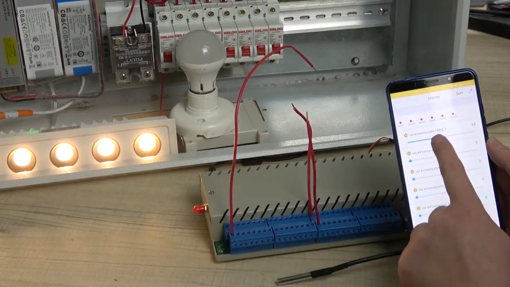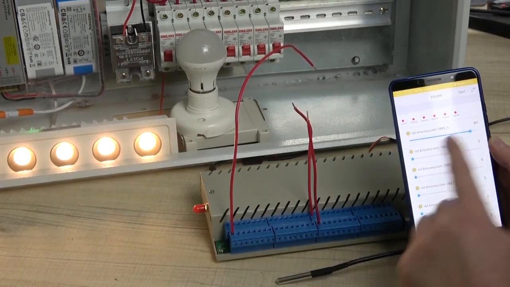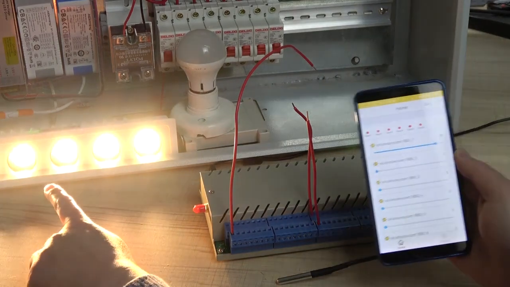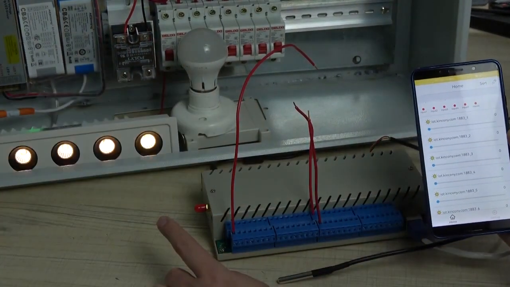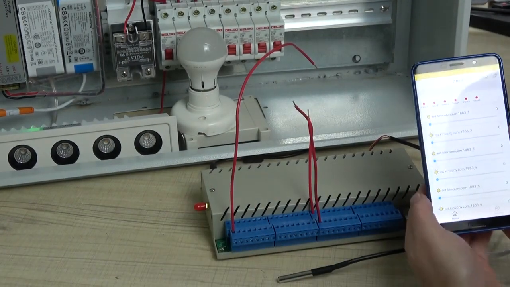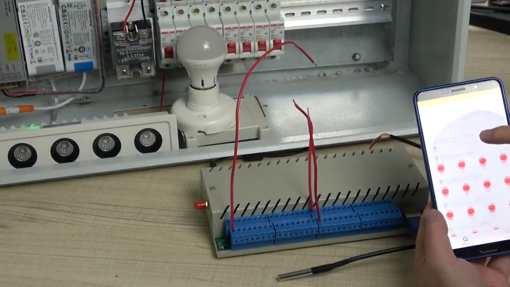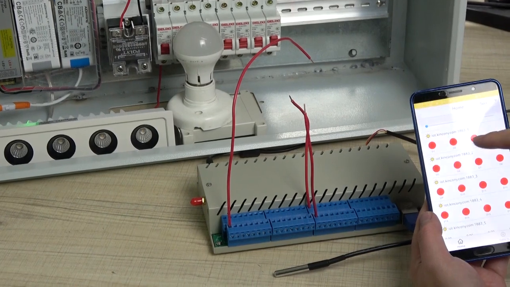Brightness is changed, and I add the brightness. You can see this is changed, and I can turn it off. Okay, this is the dimmer. And now you can see the COLB and the digital input.